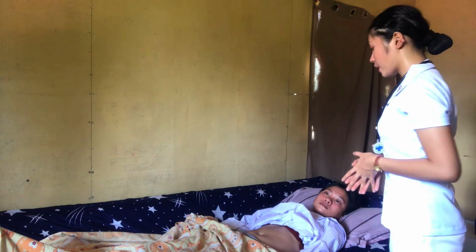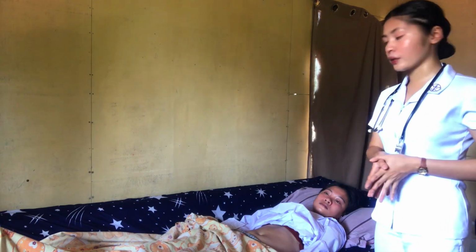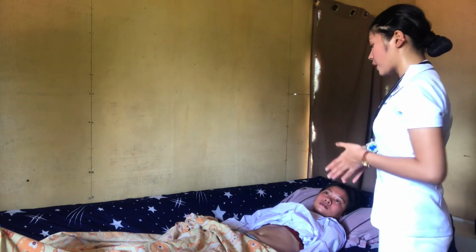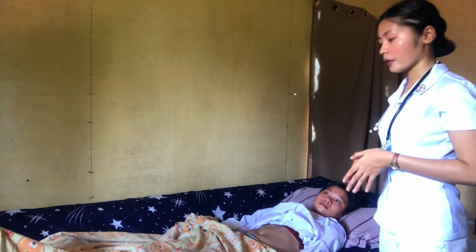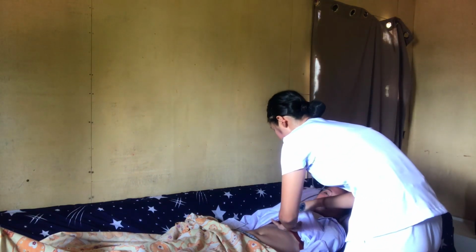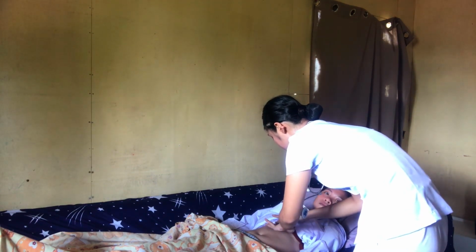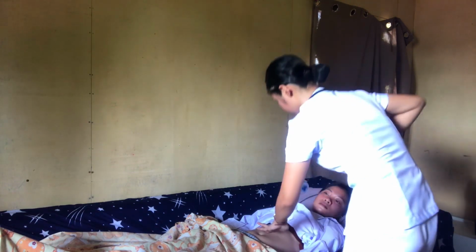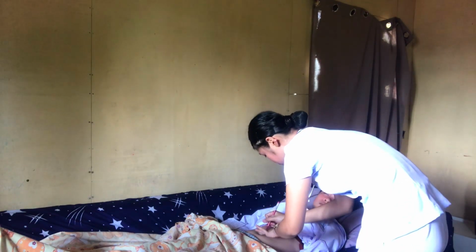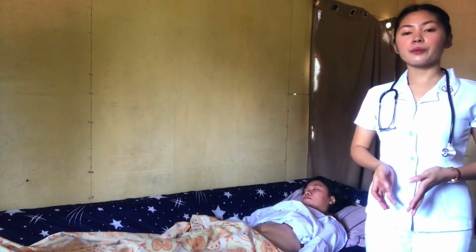Now for the upper border, start percussion at the body of the sternum along the third intercostal space and percuss downward until the tone changes from flat to dullness and mark this. Now measure the distance between the 2 points.